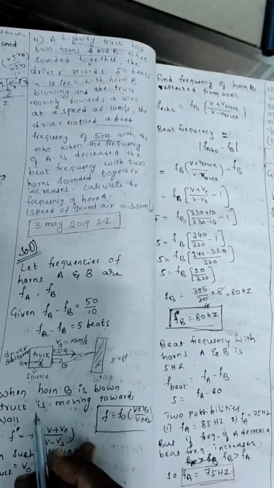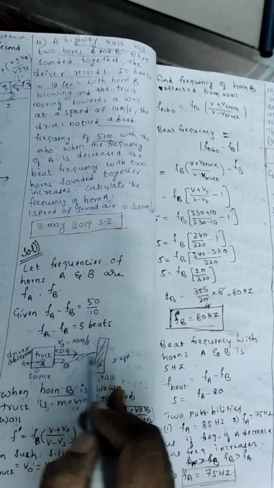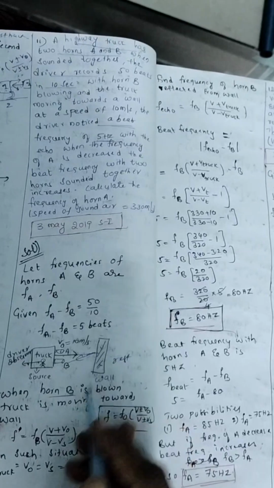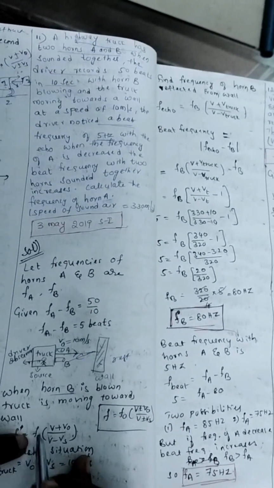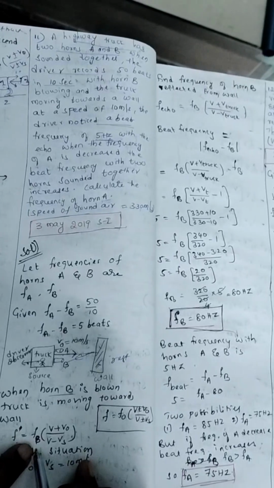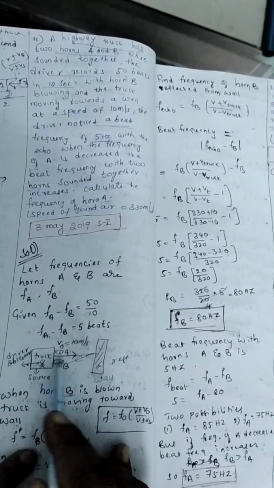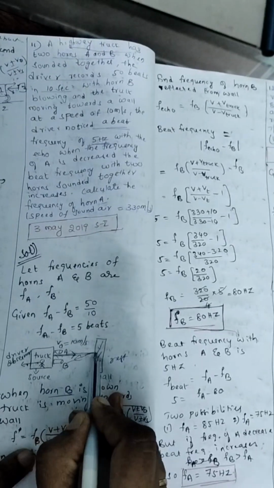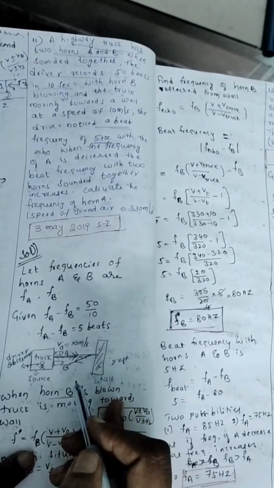Okay. Here the first step, when horn B is blown, the truck is moving towards the wall B, no? So F apparent is equal to, here what I will write, the frequency of B horn into V plus V naught, because now this is the sound going towards the wall and this is the echo coming from the wall.